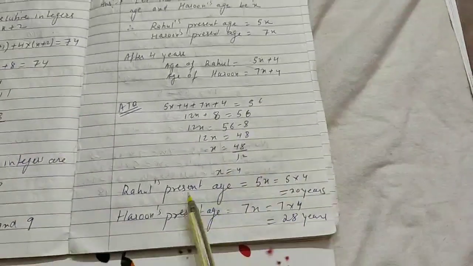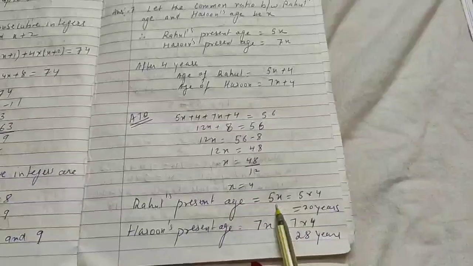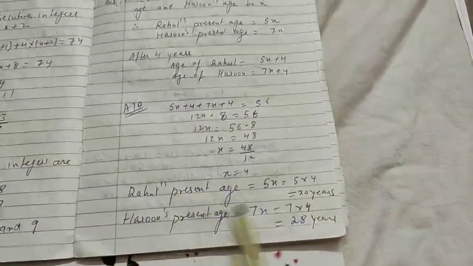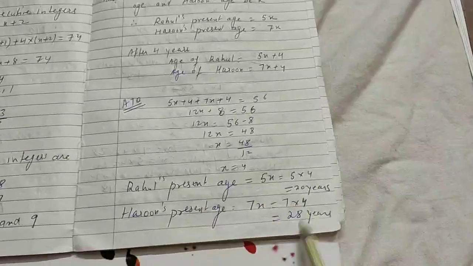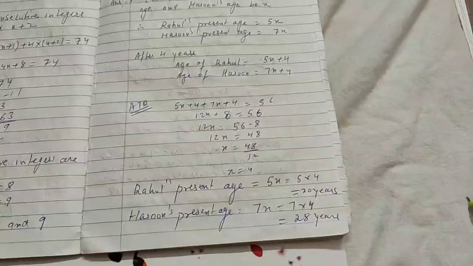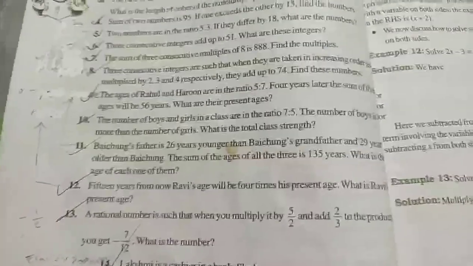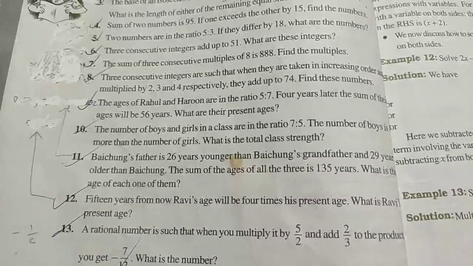Now, we have to find out the present ages. Present age of Rahul is 5x, that means 5 into 4, 20. And Harun's present age is 7x, that means 7 into 4, 28. Clear? Now we'll move on to question number 10.